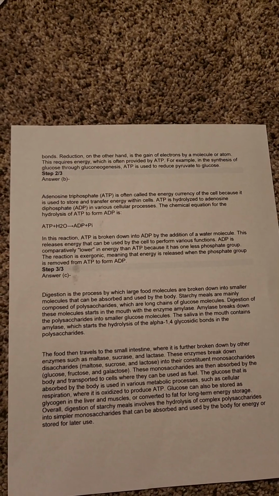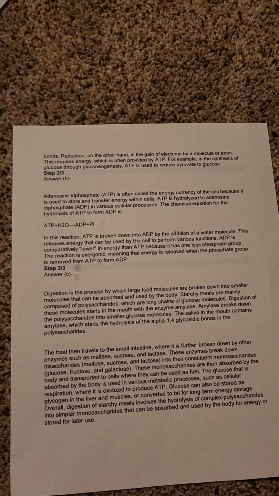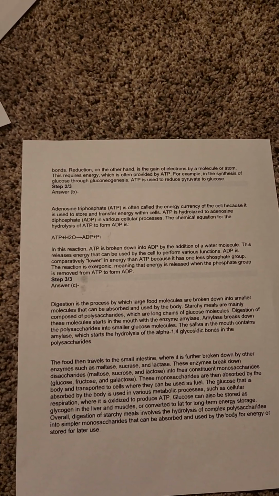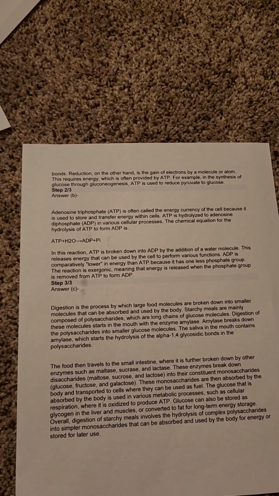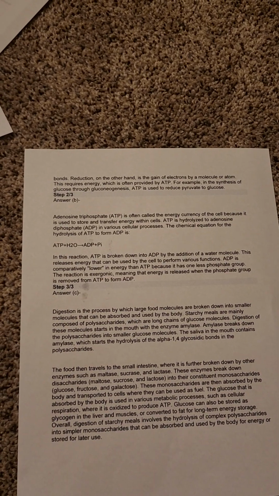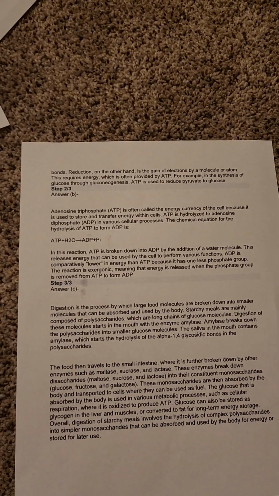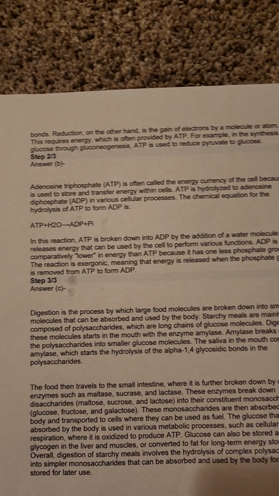Adenosine triphosphate, ATP, is often called the energy currency of the cell because it is used to store and transfer energy within cells. ATP is hydrolyzed to adenosine diphosphate, ADP, in various cellular processes. The chemical equation for the hydrolysis of ATP to form ADP is in this format.